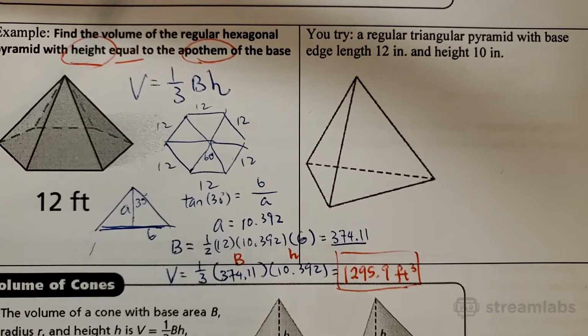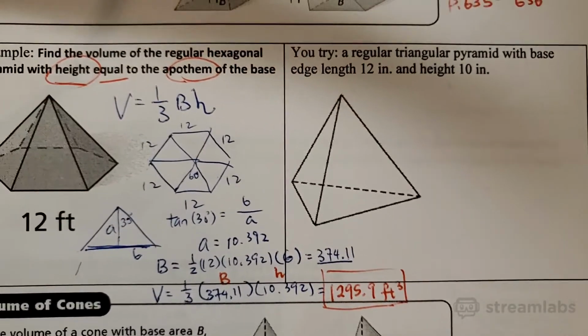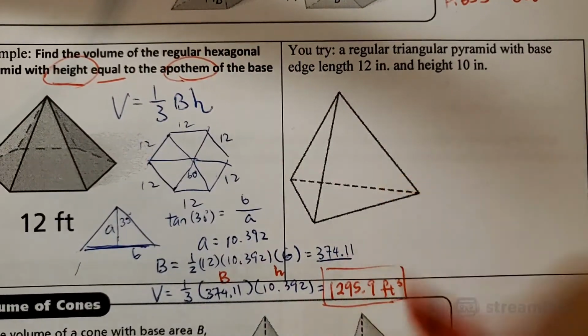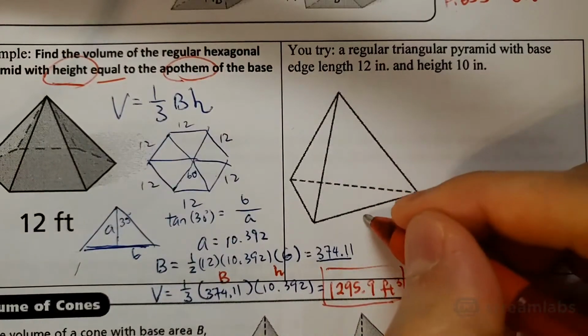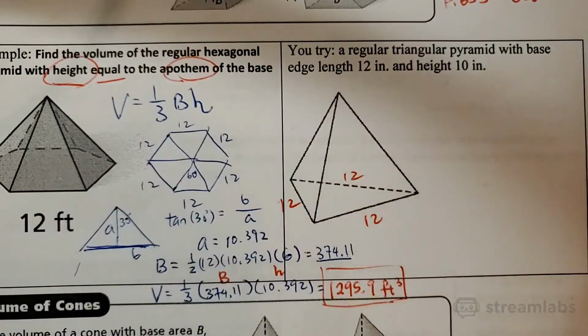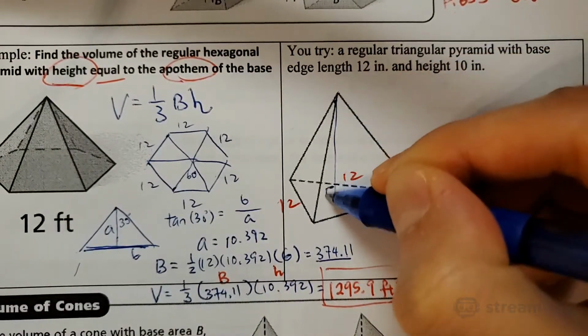How are we doing? Good. So next one, you try. This is a regular triangular pyramid, the base length is 12, and the height is 10.